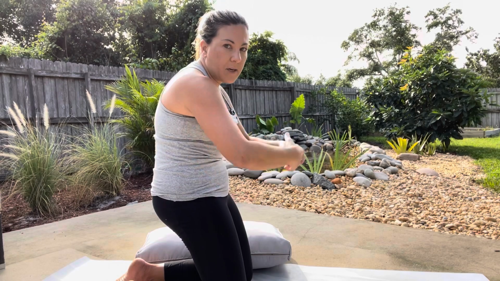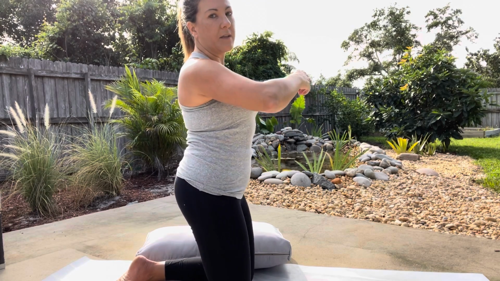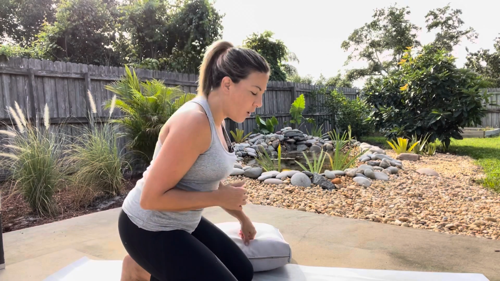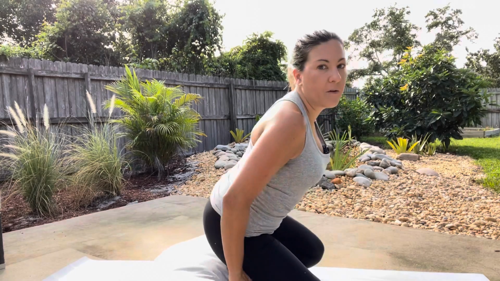So this is our posterior pelvic tilt, and this is an anterior pelvic tilt, and this is just the spine in neutral. When you are seated, you want to always be seated in your anterior pelvic tilt. So you always want to have your hips pointing forward like this.